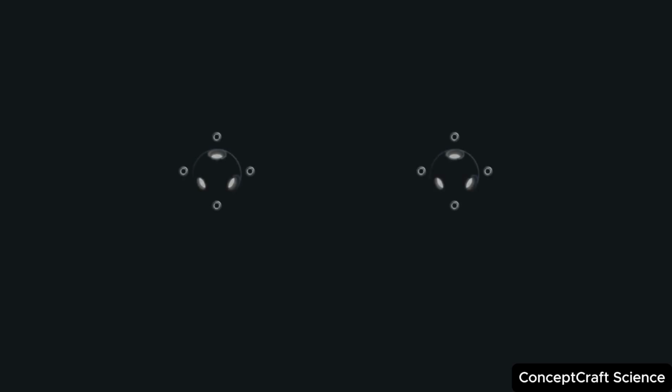But what happens when you run out of hydrogen? Here we have 2 carbon atoms, but only 4 hydrogens available. That leaves 2 valency slots flashing empty.